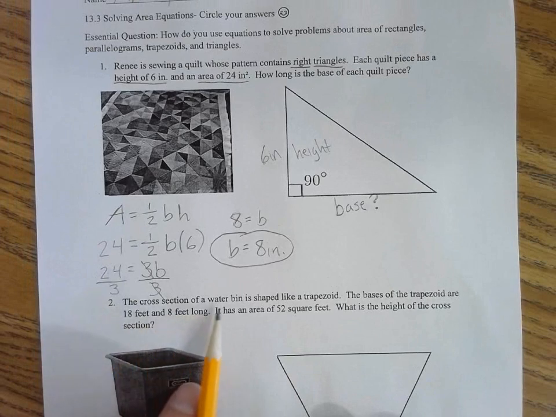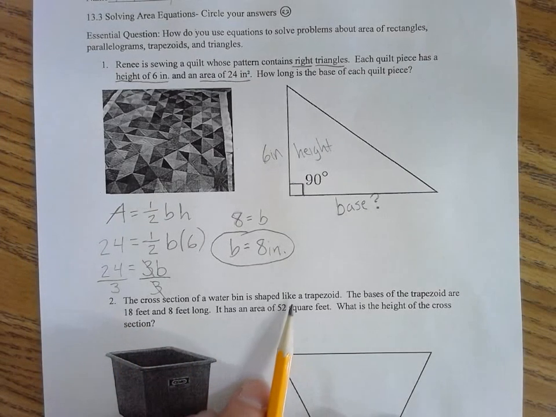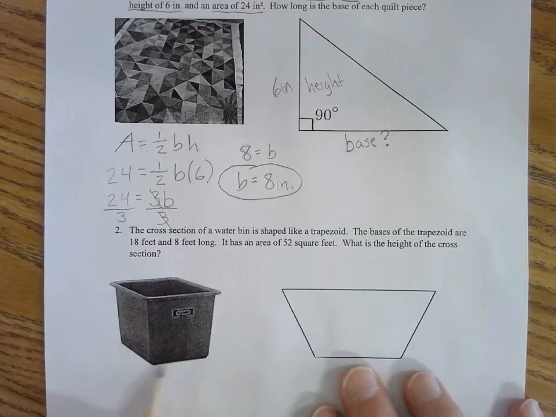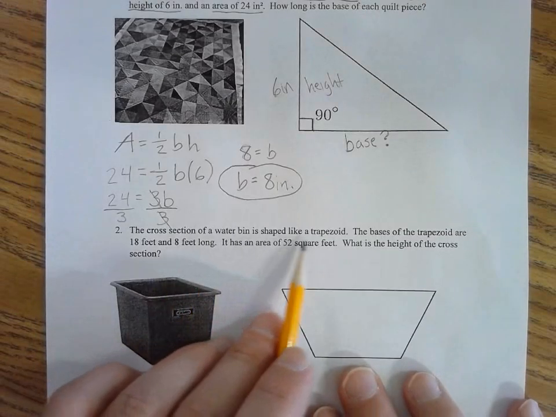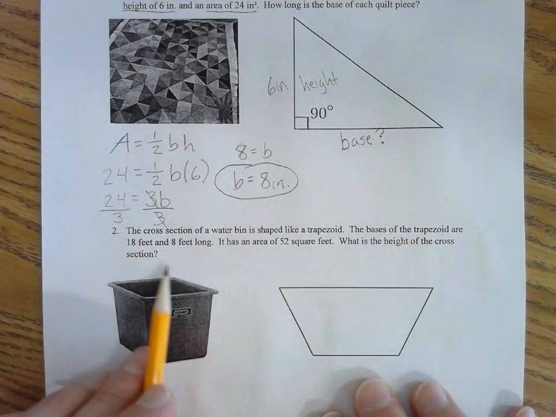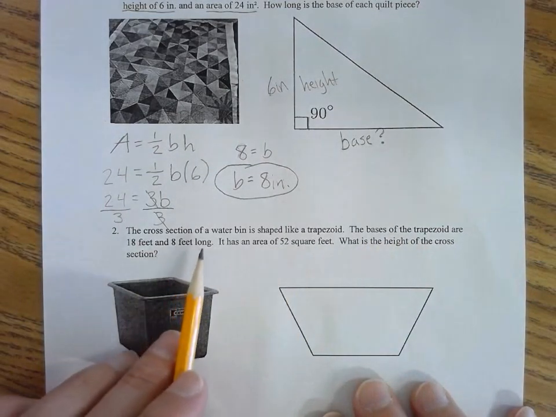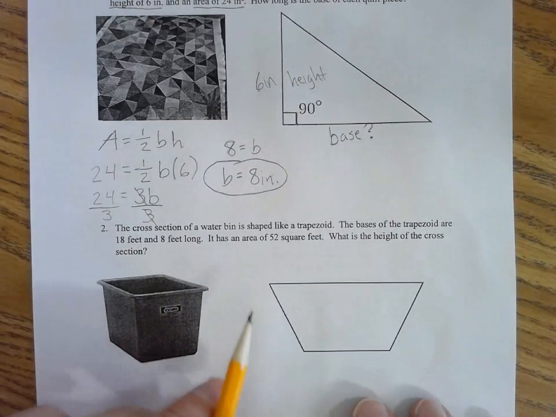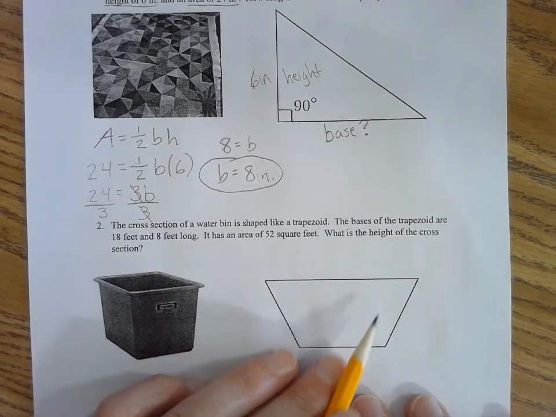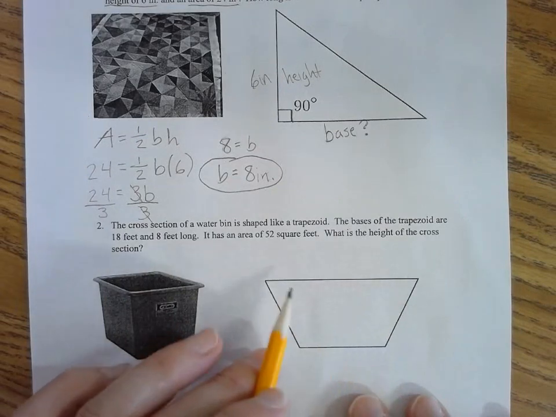The cross section of a water bin is shaped like a trapezoid. Okay, so they're talking about this little part right here. The cross section of a water bin is shaped like a trapezoid. The bases of the trapezoid are 18 feet and 8 feet long. All right, so as you're going through the question, you can start labeling parts of the trapezoid that you know.